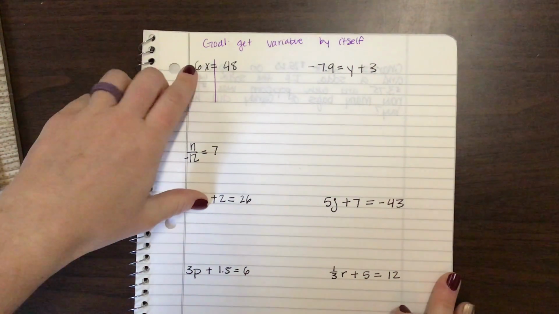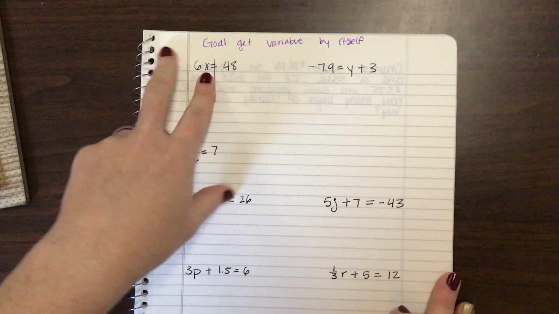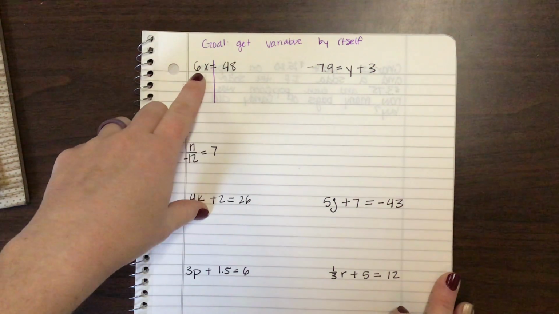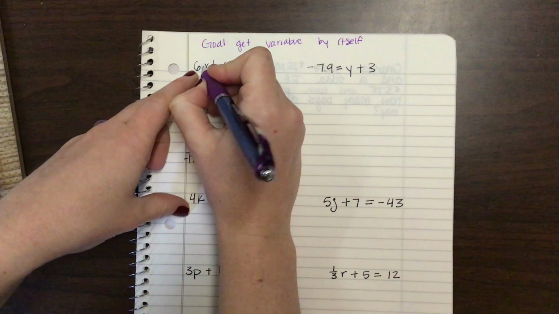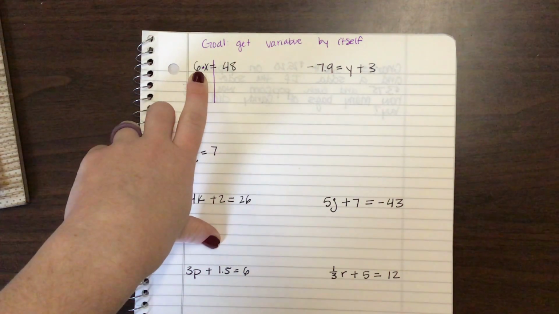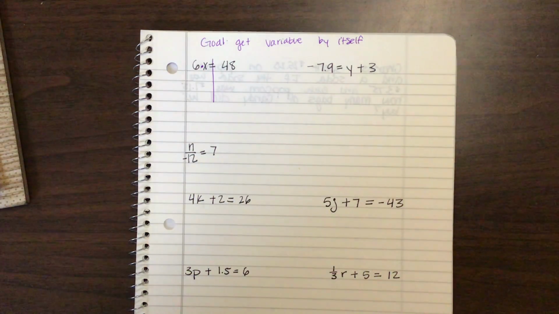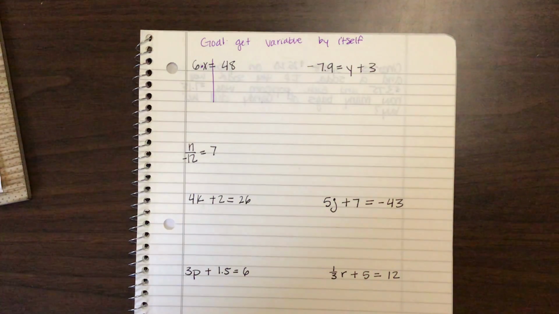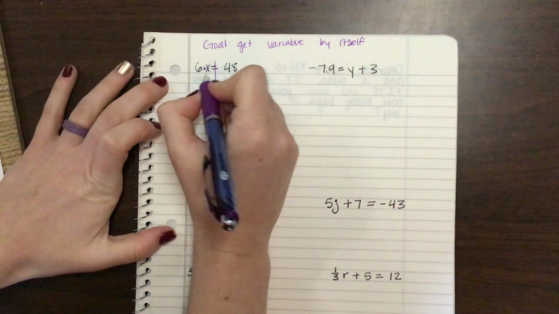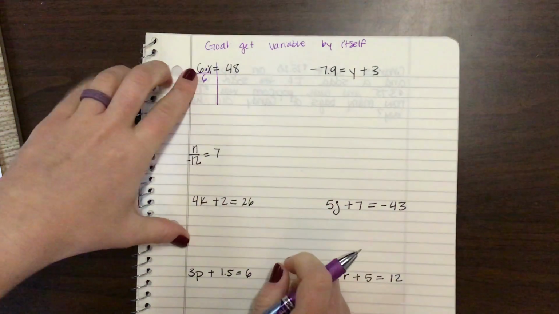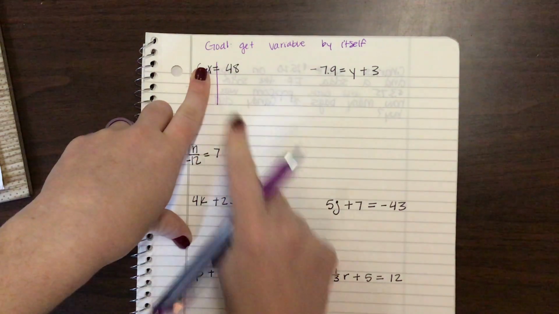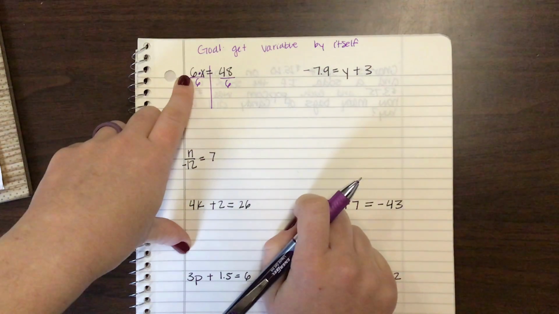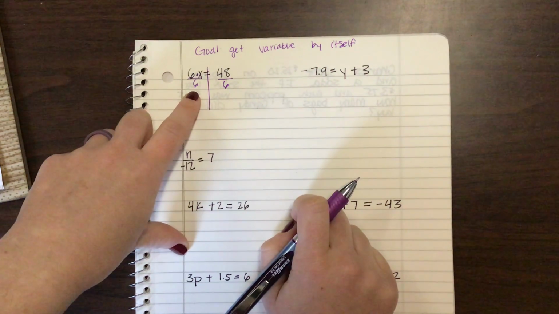Okay. So I have 6x. Remember that when a number and a variable are squished together like this with a coefficient, this number in front is called the coefficient, there's an invisible multiplication symbol right there. To get rid of the 6, I'm going to undo it by doing the opposite of multiplication, which is division. So I divide by 6. What I do on the side with the variable, I have to do on the other side. Okay? 6x divided by 6.